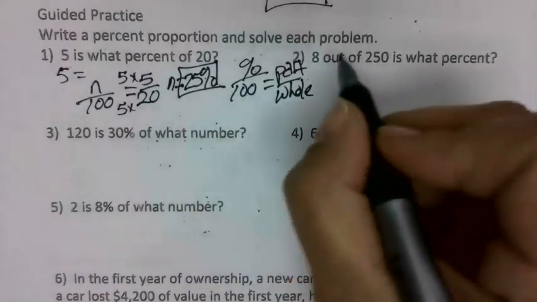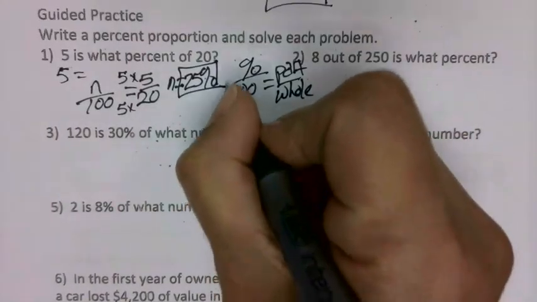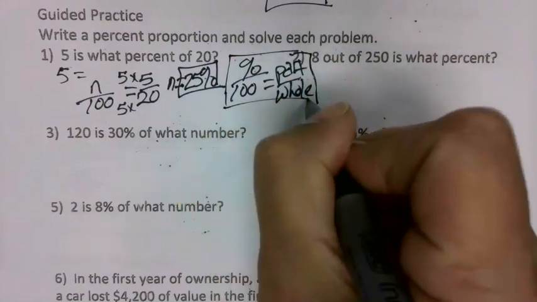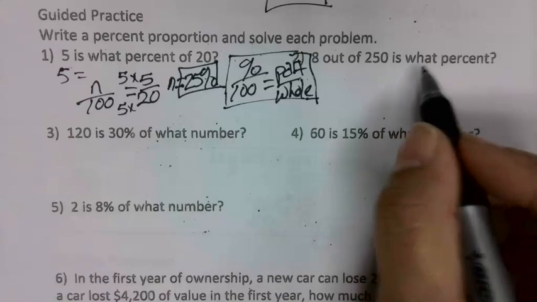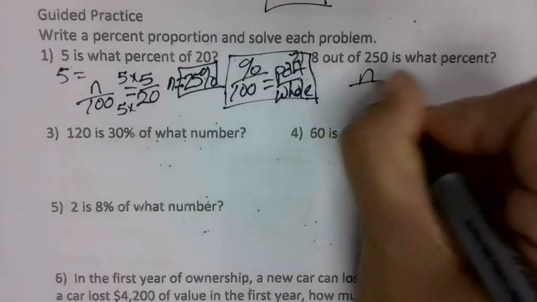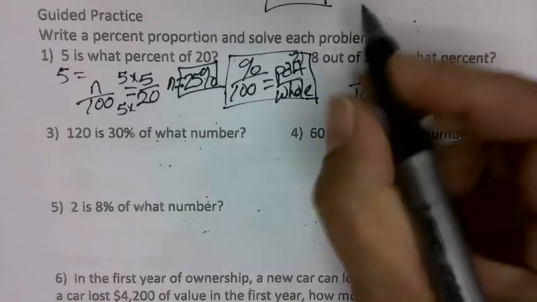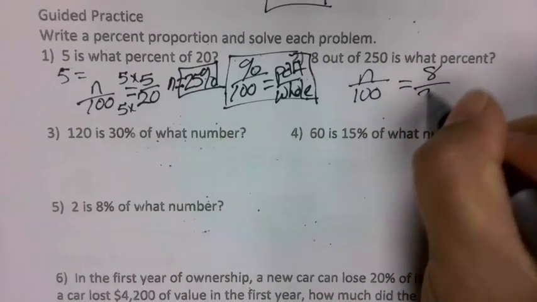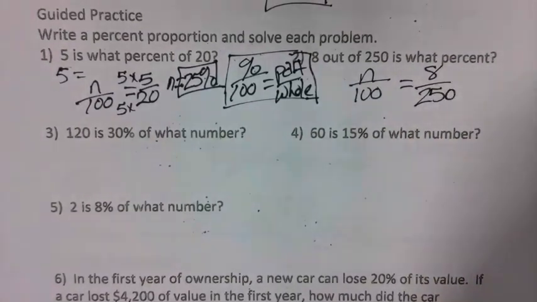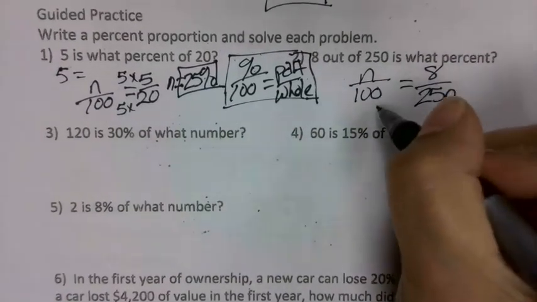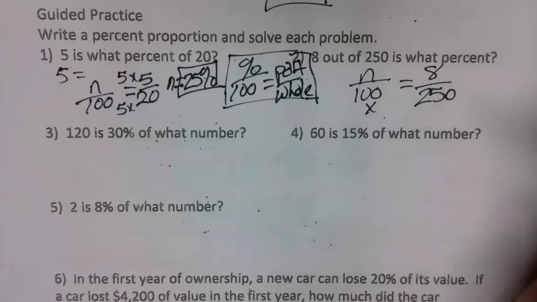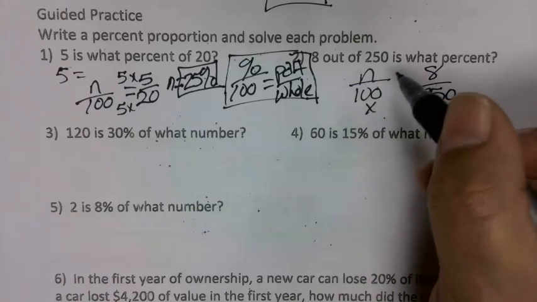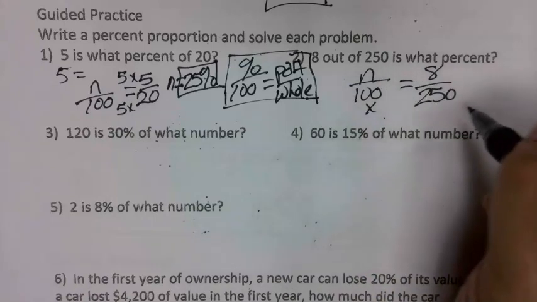Number 2, and I'm going to use this for all of my numbers. 8 out of 250 is what percent? Oh, I'm looking for percent again. And then 8 is going to be my part out of 250 total. 100 times what equals 250? If I can't figure that out, I'm going to put 250 divided by 100. If I do that, I move it over twice, right?